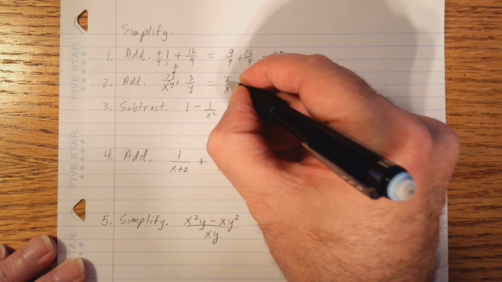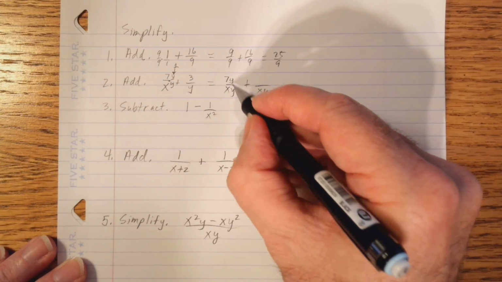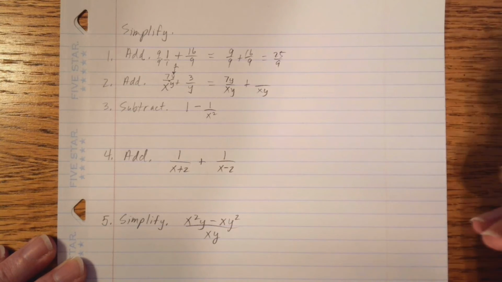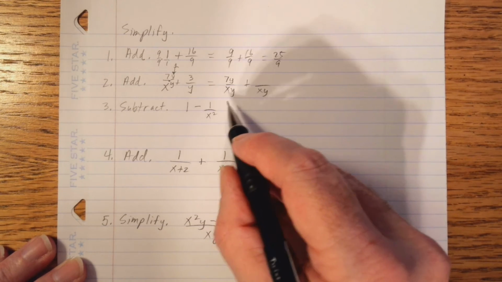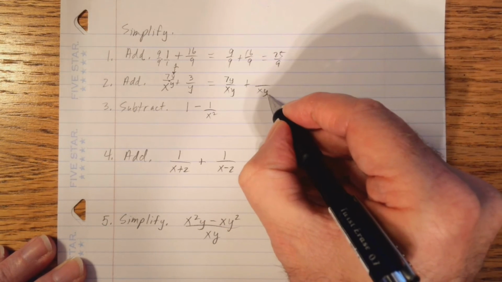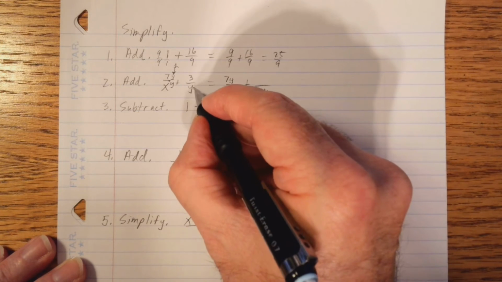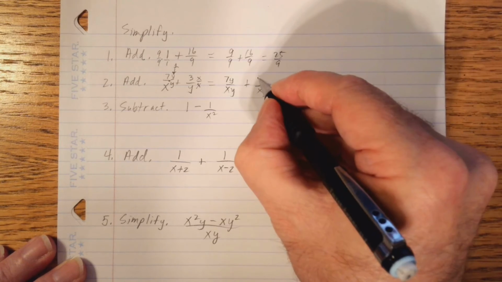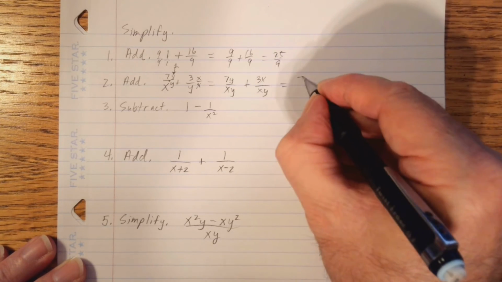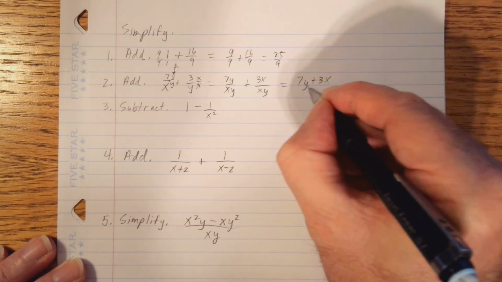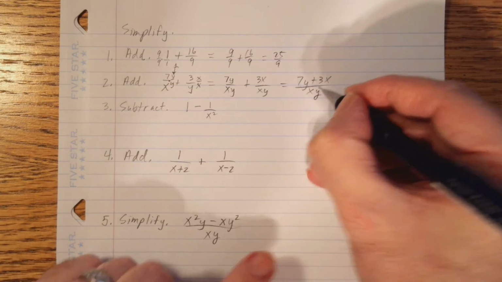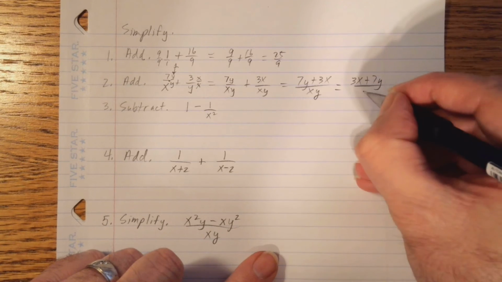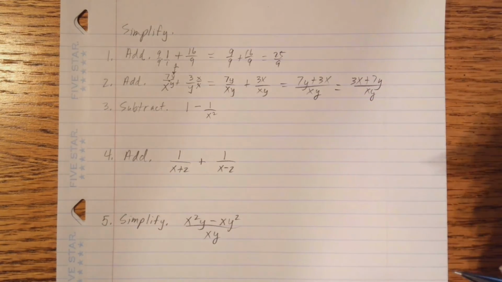So this ends up being a 7y. Notice if I were to cancel the y's, I'd be back to 7 over x. I don't want to do that, though, because I need that common denominator. So similarly, I need an xy here, and I only have y, so I'm going to need to multiply by x over x here. So this is 3x. We end up with 7y plus 3x over xy. And you would probably write the x term first, although it's not that big of a deal.